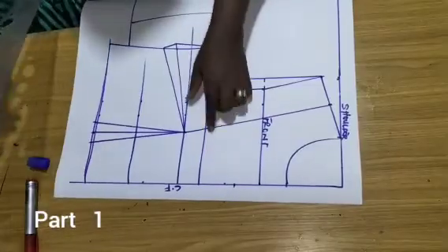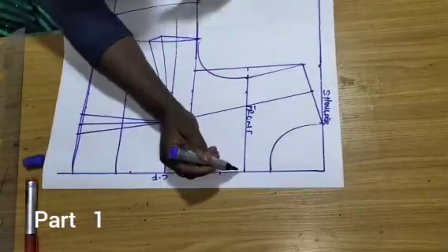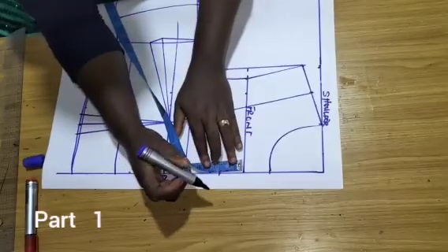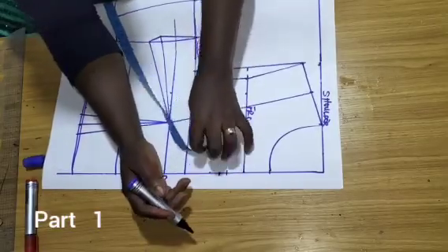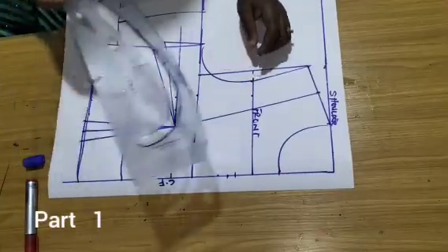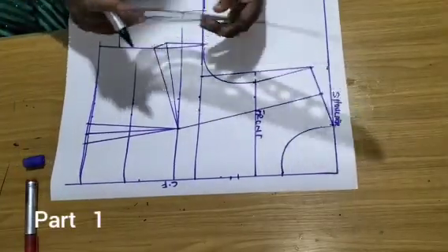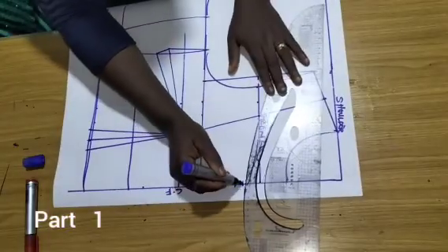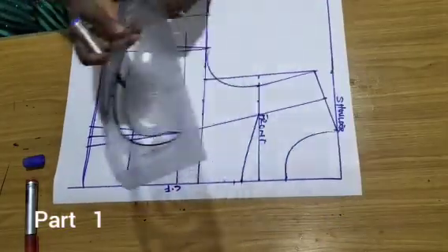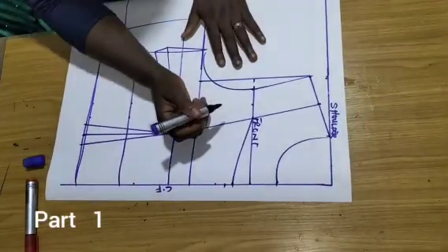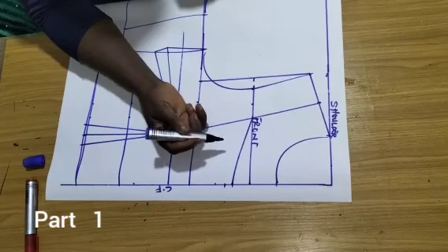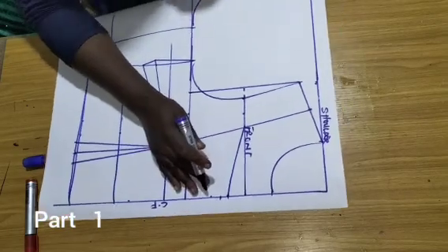So that is where we are going to connect, or you can come down by 1 inch because what we have there on the thumbnail is not so deep. So I come down by 1 inch and I'm going to connect that 1 inch. I'll just connect it to the dart point. Alright, so now that we've done this, the next we want to do is to take our off shoulder measurement calculation.